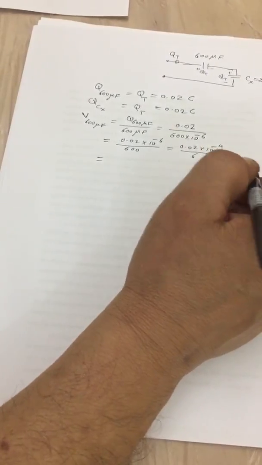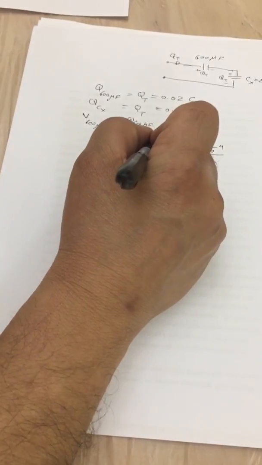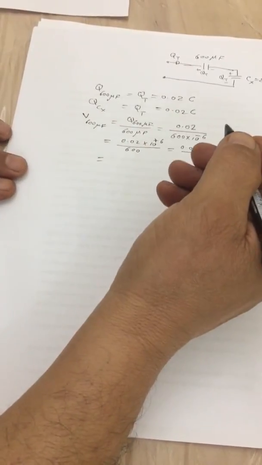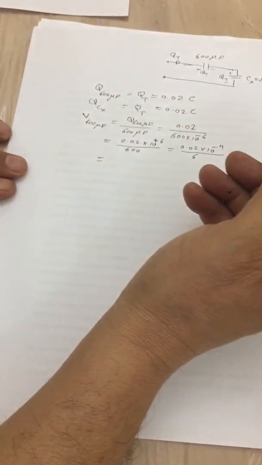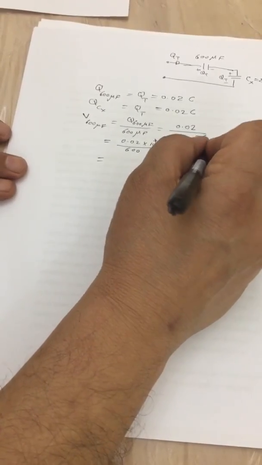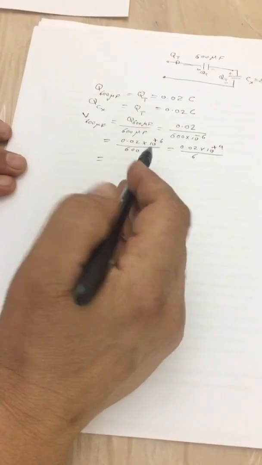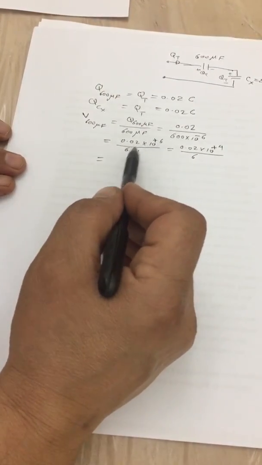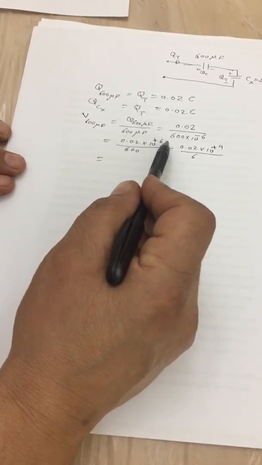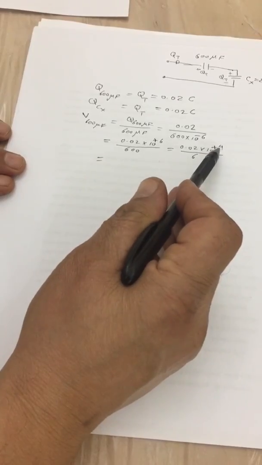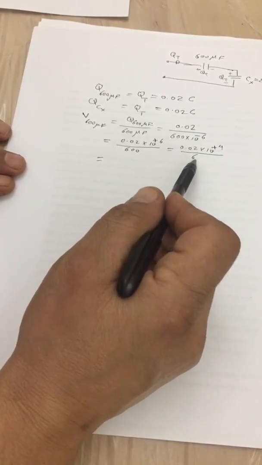How do you calculate it? Sorry, here we have a mistake. Here minus 6, here would be plus 6, right? Okay, bear with me. So divided by 600, here will be plus 4. Sorry about that mistake. So we remove 100 from here. So this will be 2 over 6.